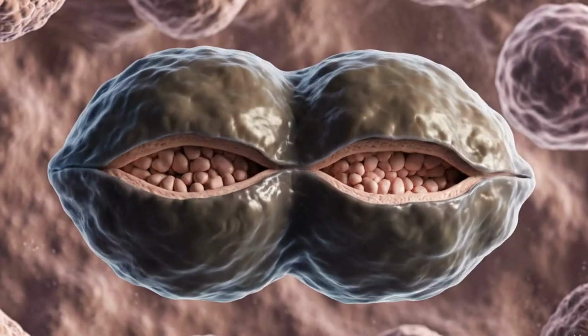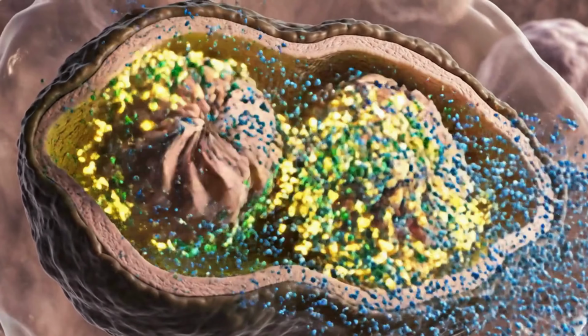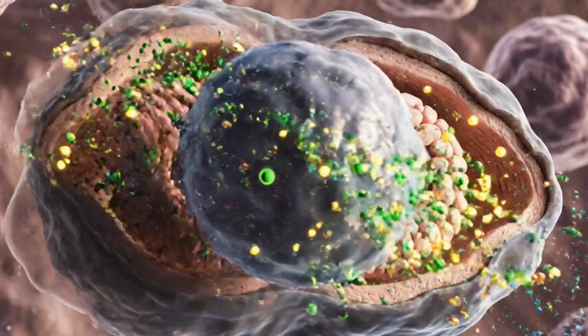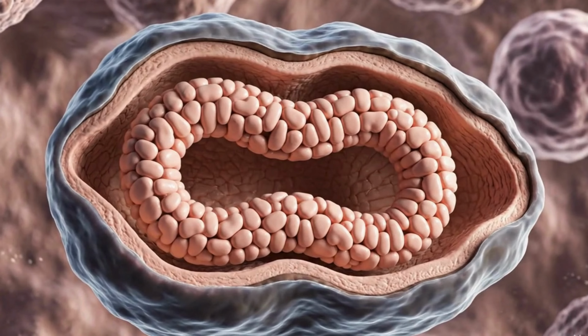Mitochondria contain their own small circular DNA, separate from the cell's nucleus. They can replicate inside the cell. This is evidence they evolved from ancient bacteria that lived inside cells long ago.